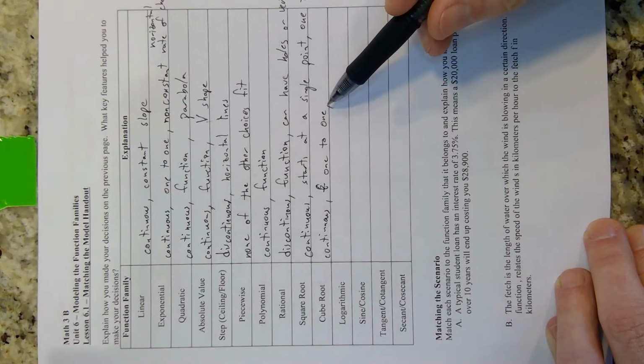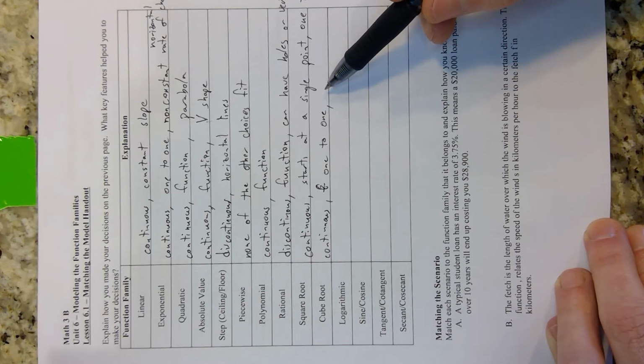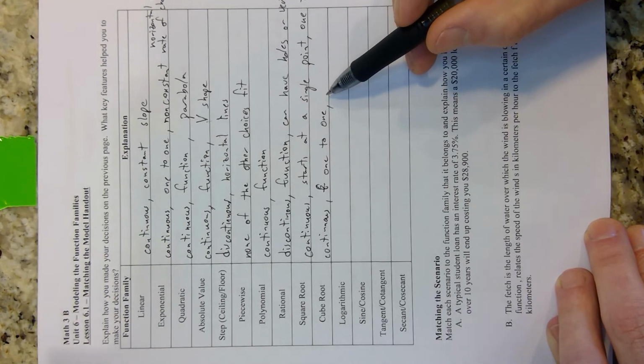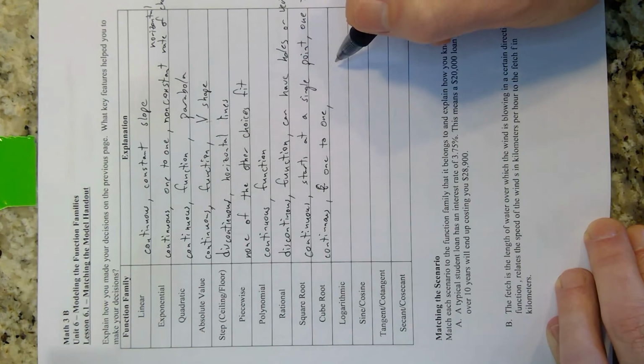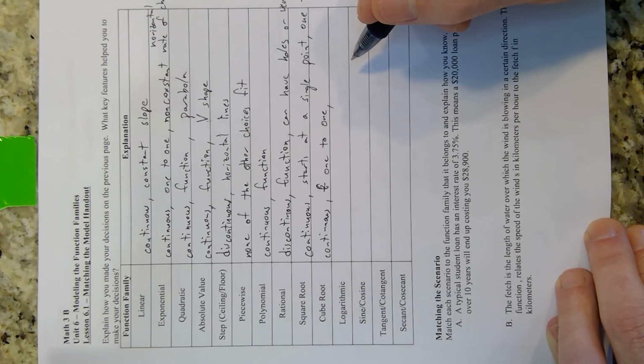It's a one-to-one function. And you'll notice with the cube root, again, in behavior on these things, you're going to have one end going to infinity and the other end going to negative infinity. It's basically a sideways S, you might say, if you want to write something like that.